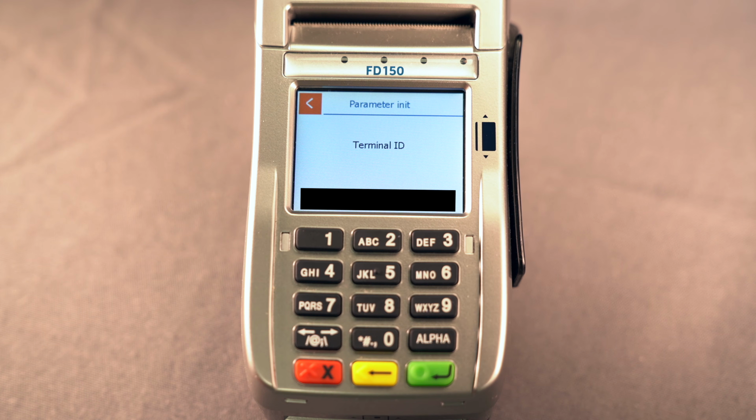You should see your terminal ID pre-populated here. Go ahead and select the green Enter button to continue. Then you'll see your merchant ID. If everything looks good, go ahead and press the green Enter button once more.